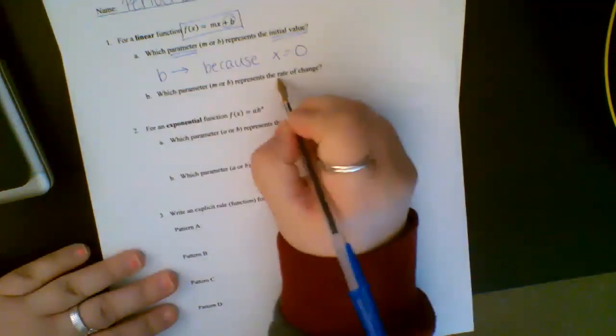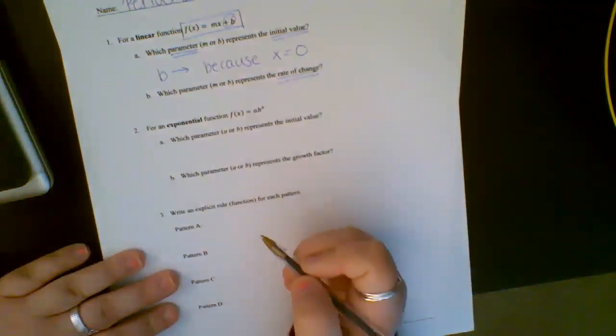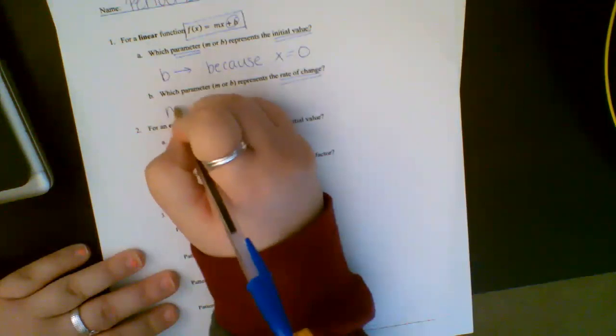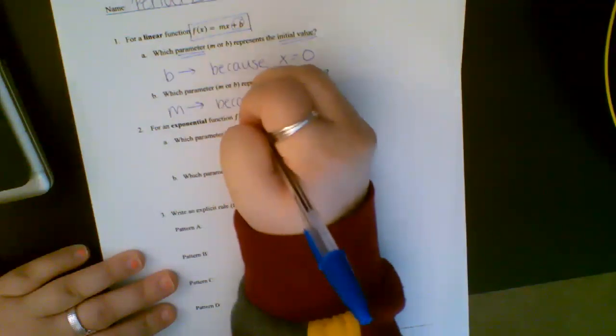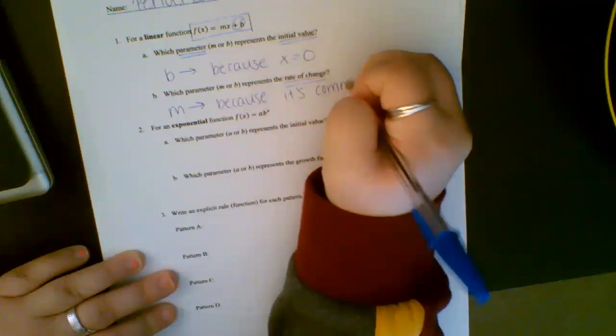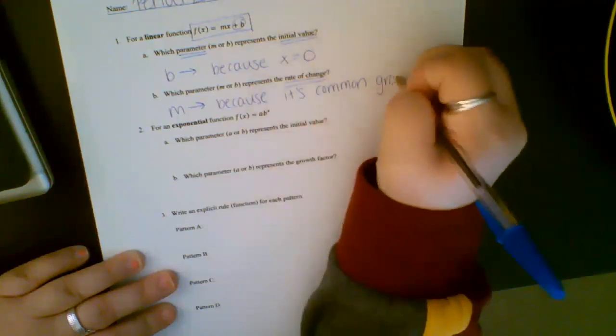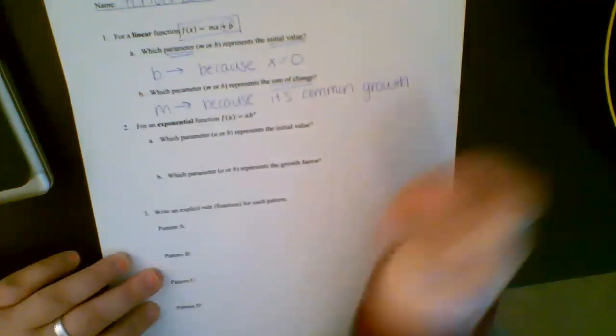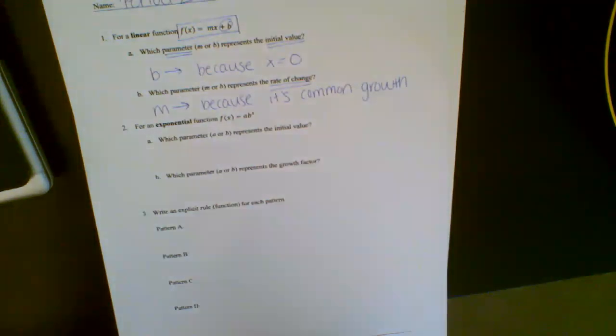Which parameter is the rate of change? Well, rate of change is just a fancy word for slope. So m is going to be the rate of change. Okay, m's our rate of change, and that's because it's our common growth. Okay, or slope. Slope, rate of change, same thing.